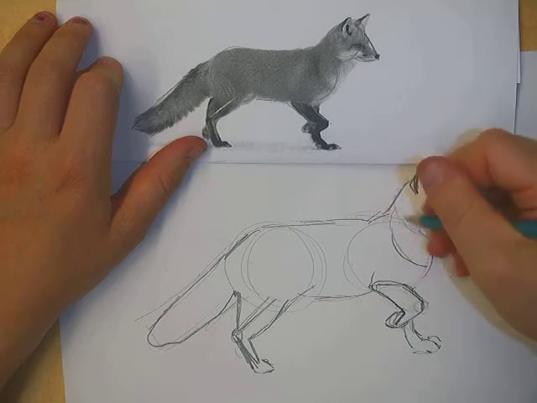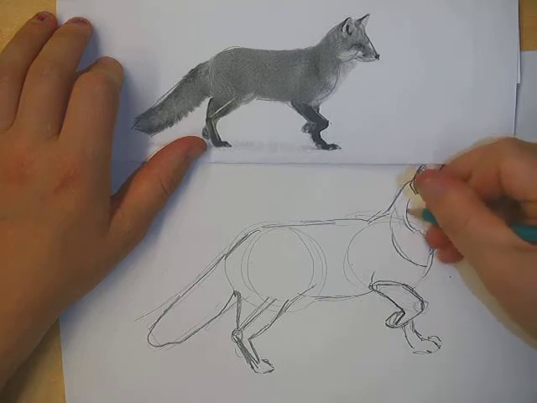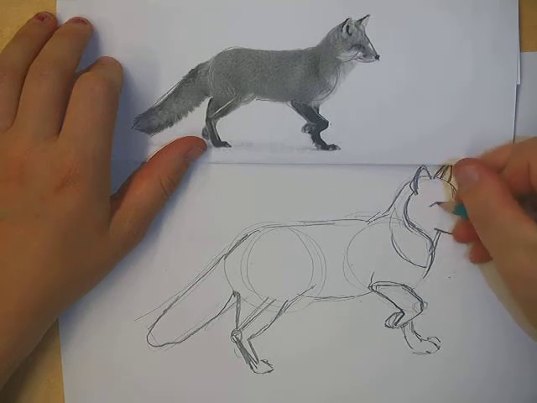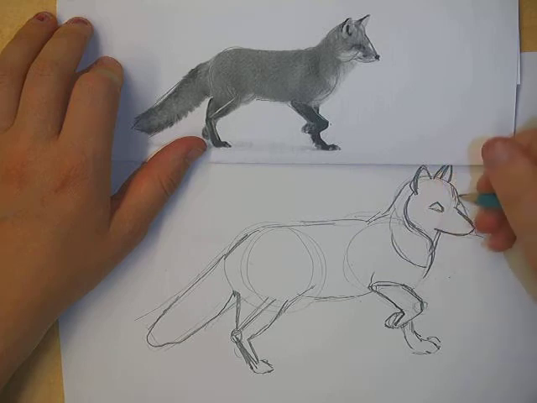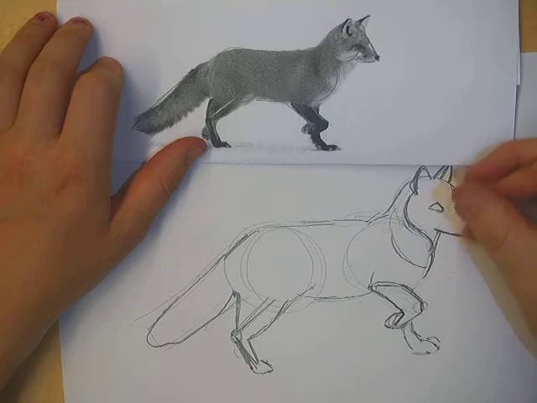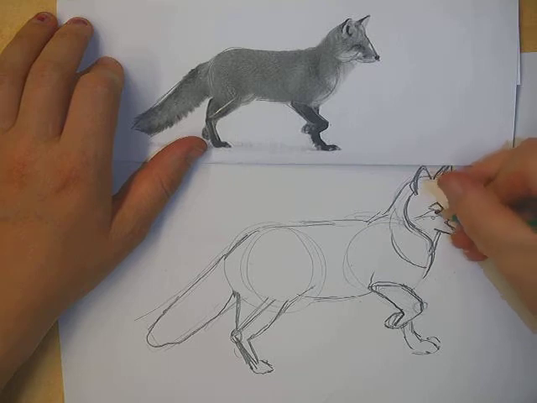Maybe I could break this area up. Here's his face. You can break this up any way that you want, but you want it to make logical sense. Maybe I'll have an eye right here. I've got the cute little nose.